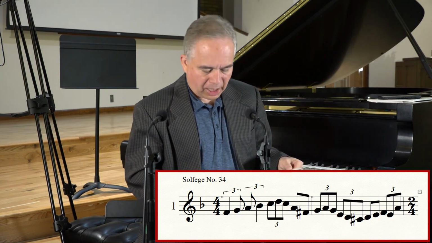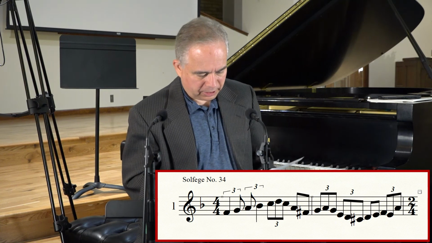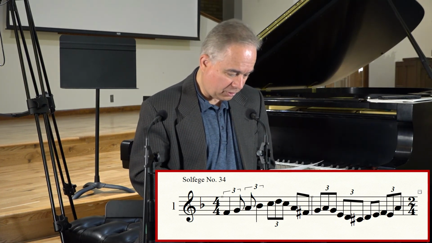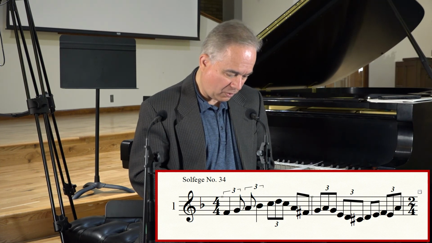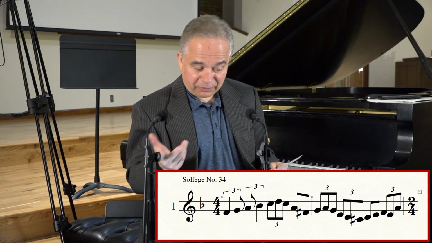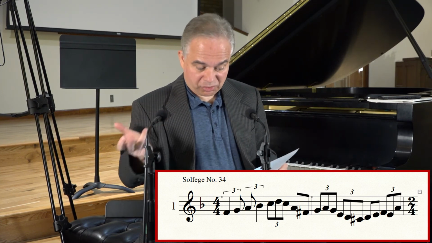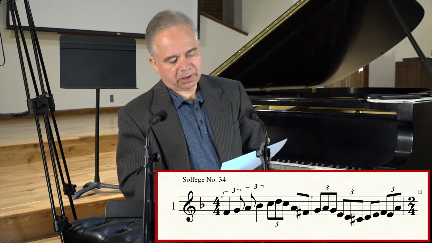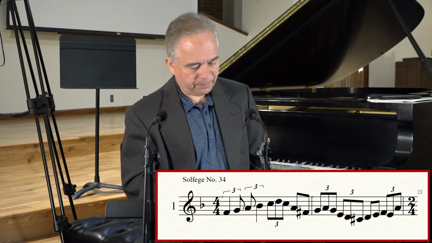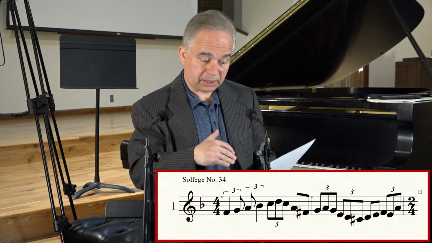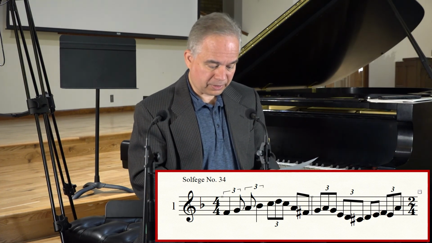And where are the challenges in here? Number one is with these changing meters, going from the 4/4 and then to the 2/4 and to the 3/4 and so on. You have all these going back and forth also between triplets and straight eighth notes. That's been our trademark here for quite some time now, and this is very important. You should be able to switch quickly between triplets and straight eighth notes.